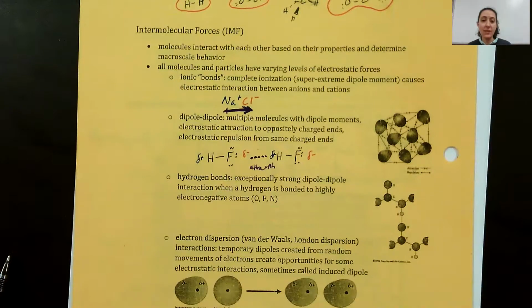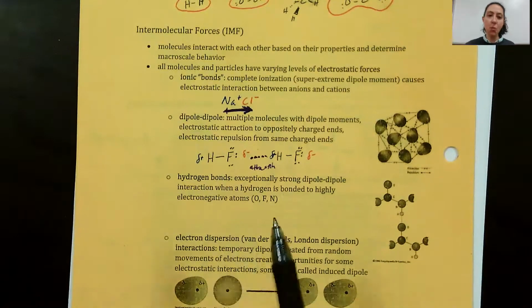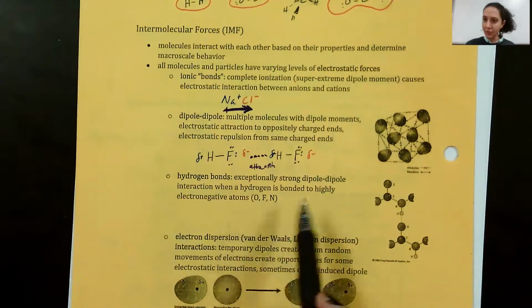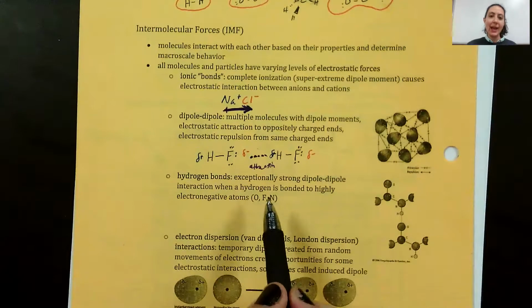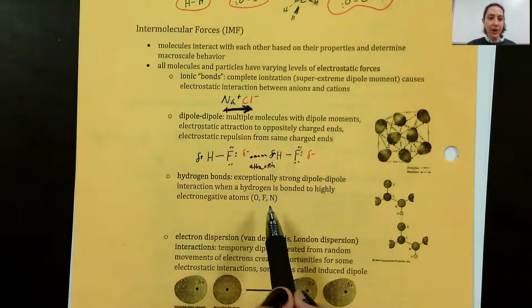There's a subset of dipole-dipole that's called the hydrogen bond. It is not a bond. I know it says hydrogen. It's very confusing, but it's actually not a bond. A hydrogen bond is when you have a hydrogen that is bonded to one of these three extremely electronegative elements, and they attract each other.